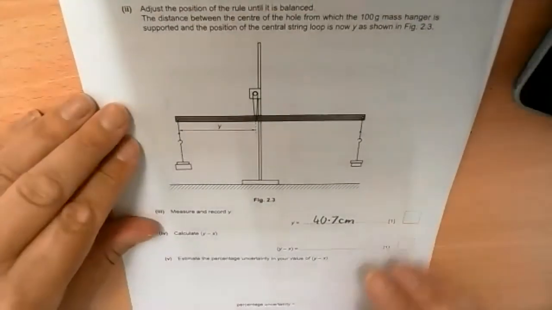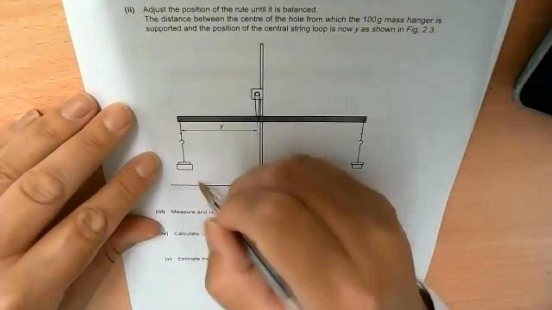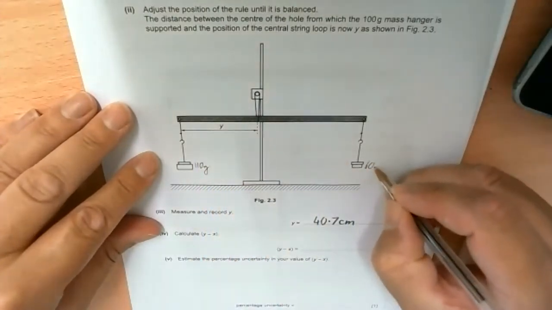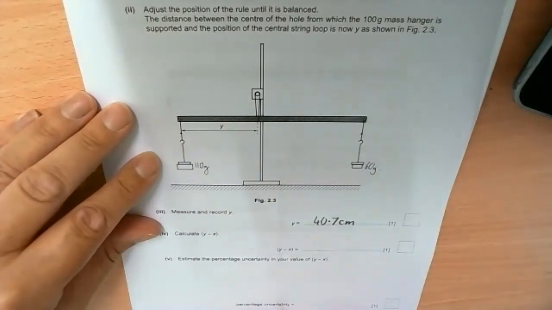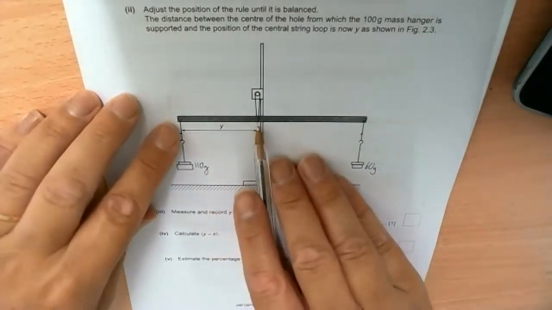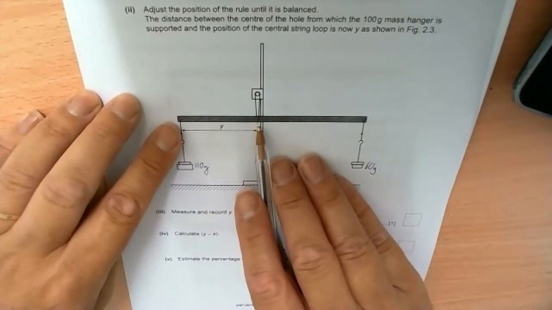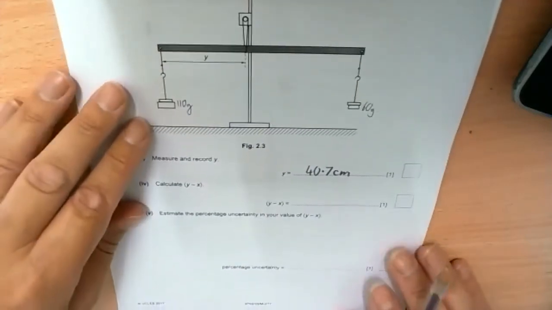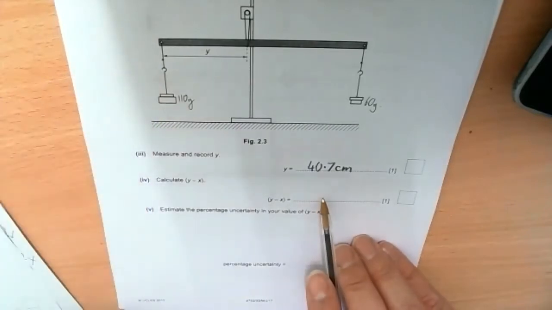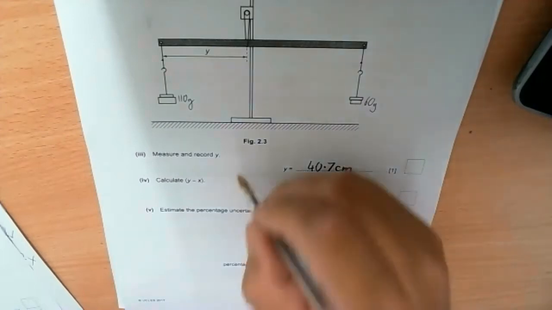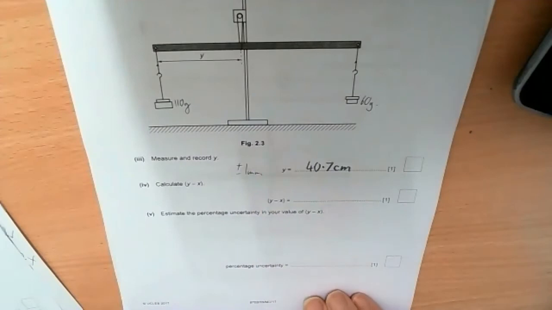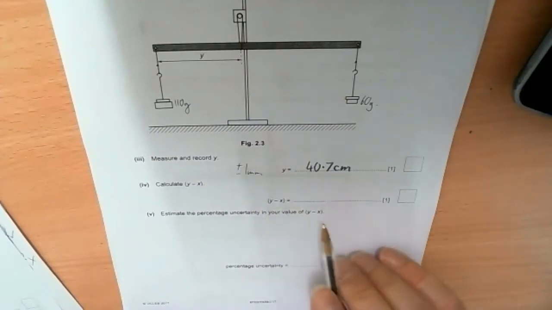And what it then asked you to do was to add the 10 gram slotted masses to each mass hanger. So this is now 110 grams. This is now 60 grams. So the balance point is going to shift slightly, not by a lot, but it'll shift a bit. Okay, so you find your new balance point and you measure Y, which I've measured here. Now, here's where we've got to think carefully. We're measuring Y again. We could say that's plus or minus 1 millimeter, but I've got it in centimeters there, so it should be 0.1 centimeters.